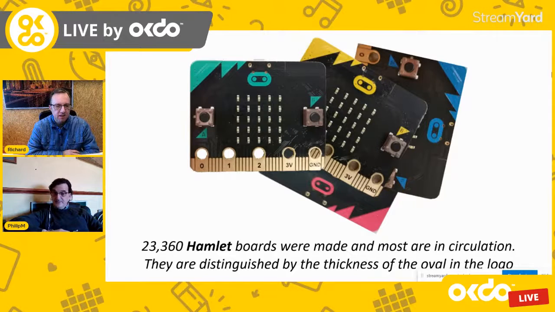Now, as I said, these are in circulation. We sent 23,000 of these out around the UK. So there's a lot of teachers or schools out there that will have access to these specific prototypes. And the way you can tell is by looking at the logo. If you'll see on screen, compare it to the microbit that might be in your hand. The logo, the little oval with the 2 dots inside, is huge, really thick, unmistakably different from later microbits or the ones that went into full production.